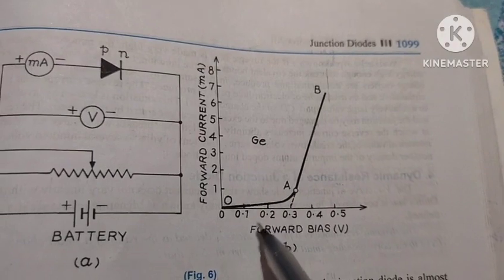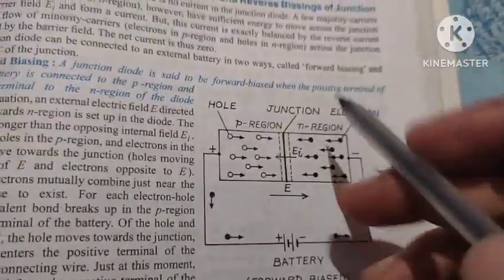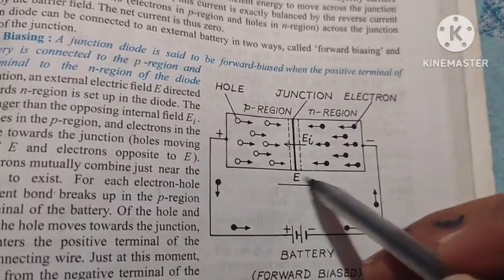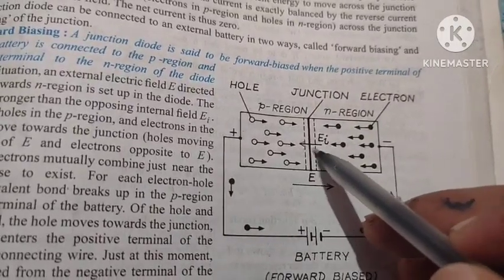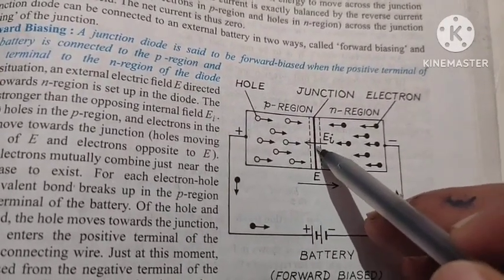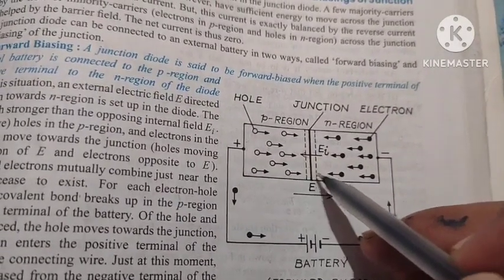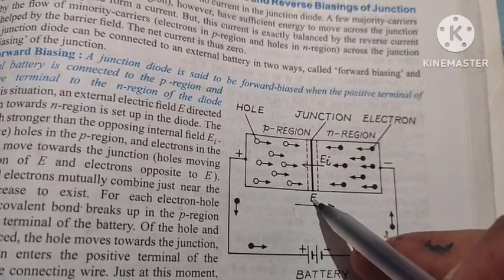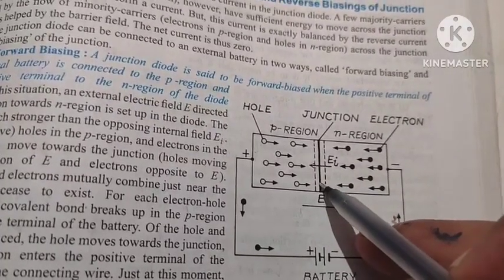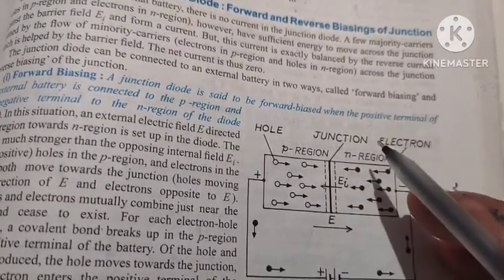Why is this happening? If you remember this picture of forward biasing, let me show it to you here. This is the direction of the external electric field because of the battery, we can say external voltage. This is the internal voltage. When the internal voltage for germanium is 0.3 volt, the potential barrier is how much? 0.3 volt. If the external potential is also 0.3 volt, then 0.3 minus 0.3 will be 0. There is no potential barrier. If there is no potential barrier, then the majority charge carriers will easily pass the junction. Because of that, there is a rapid increase in the current.